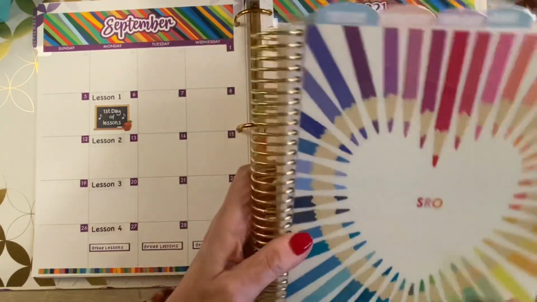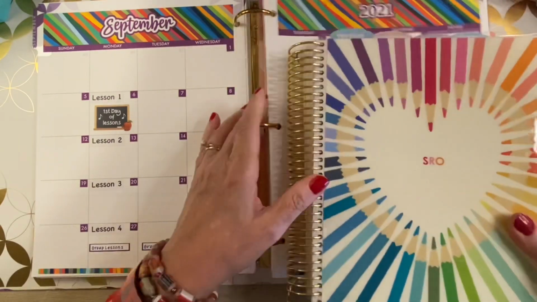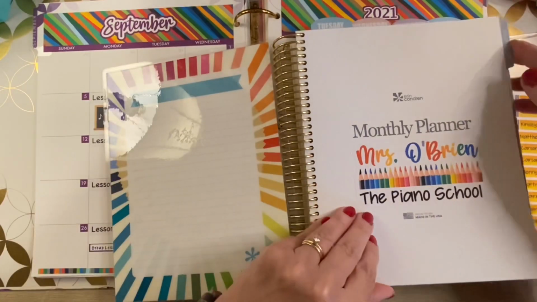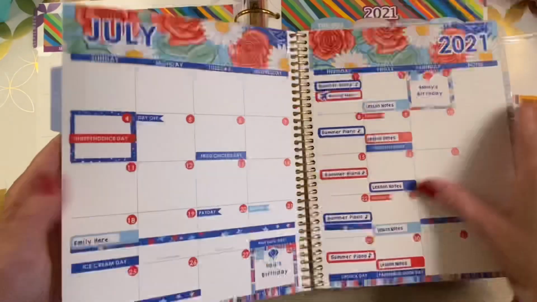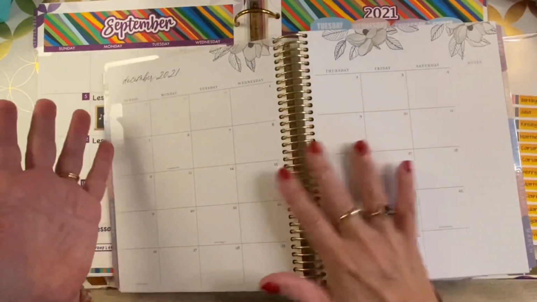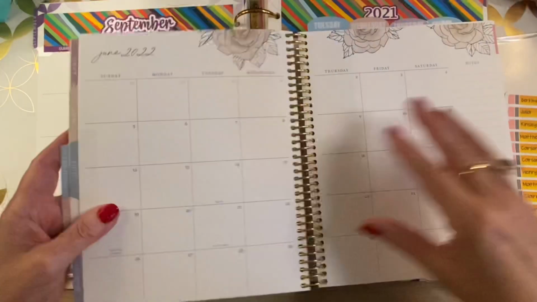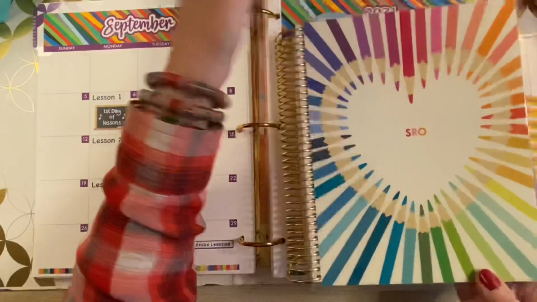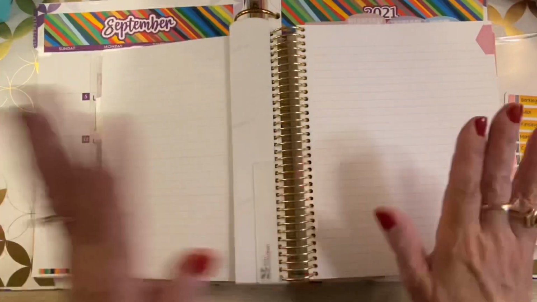And I have done some reconfiguring of a few different Erin Condren books. So I've moved all of the monthly pages up to the front of this book. So this is just like 12 months of calendars. But then we get into what I'm going to use most of all. So if it's Tuesday and the book is closed and I'm about to teach lessons, I go here.